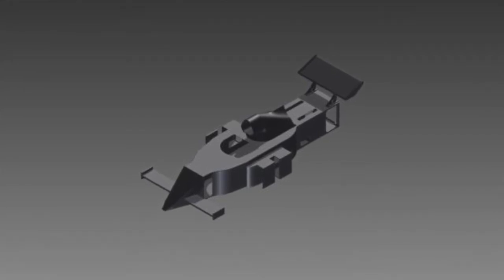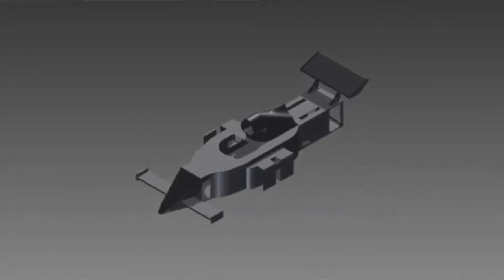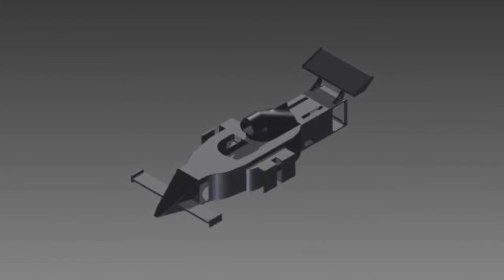Another part I designed was the air scoop. The previous go-kart didn't have an air scoop, so this part was created from scratch. It was designed to look and function like an air scoop that would be seen on a typical F1 car. The air scoop is designed to take in passing cool air and supply it to the engine to lower its temperature and increase the power of the engine.